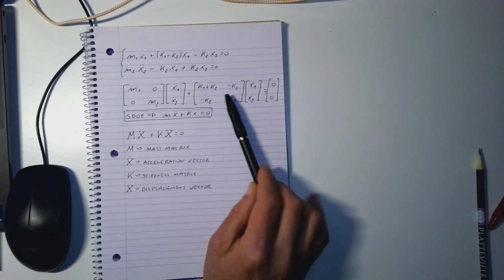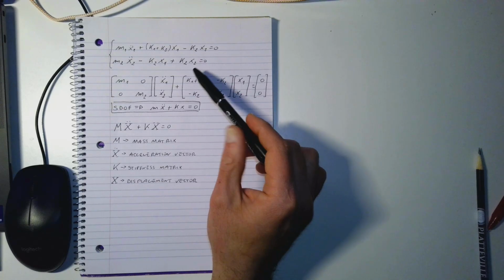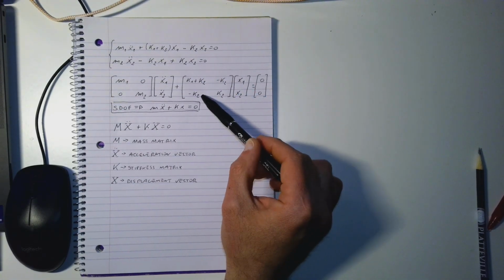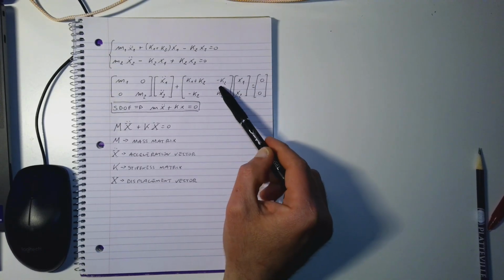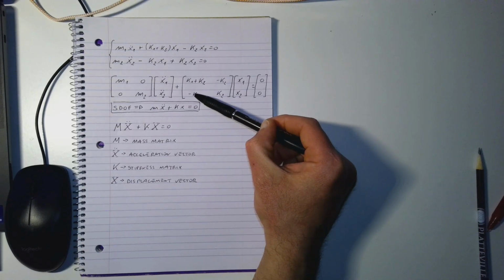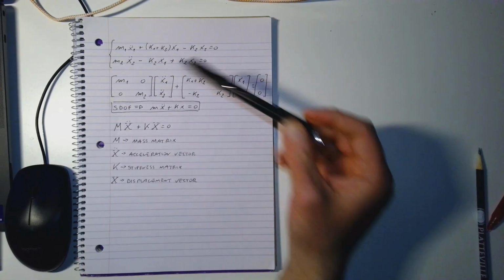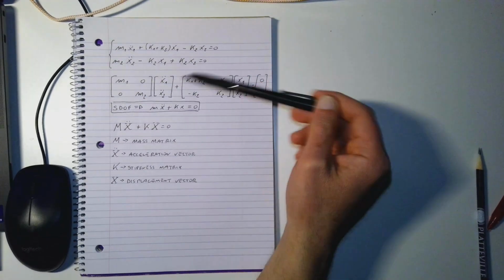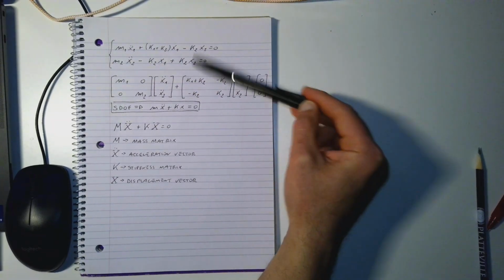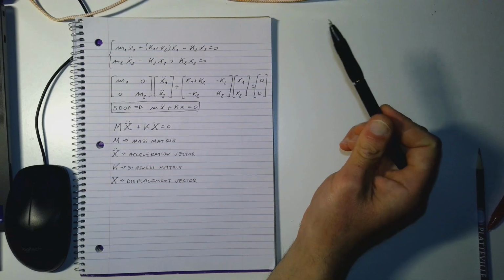Same thing is valid for here. We can have pretty much whatever we want on the principal diagonal, but above and below the matrix must be symmetric, and this is the case as well, because here we have negative k2 and here we also have negative k2. So again, when we go through these steps, once we are here, if our matrices are symmetric, very good chance that our calculations so far are correct. Make sense?